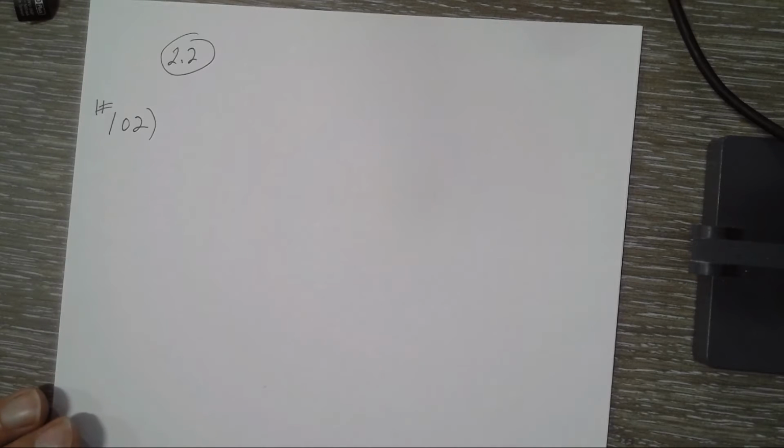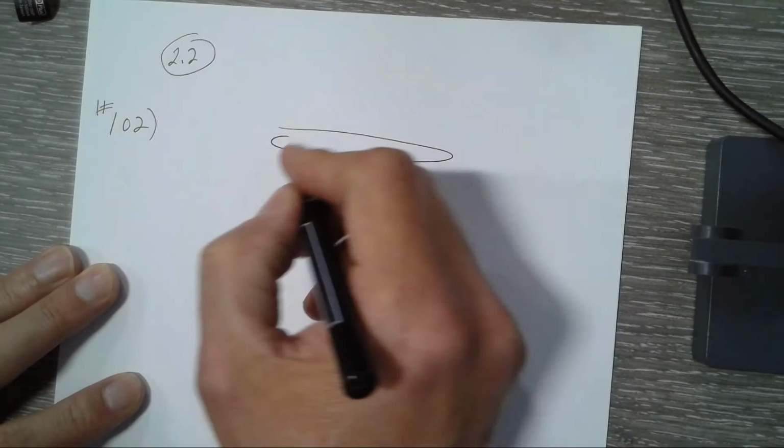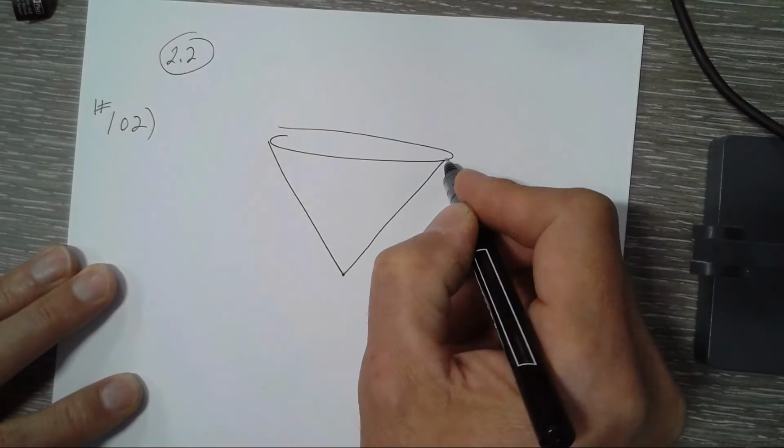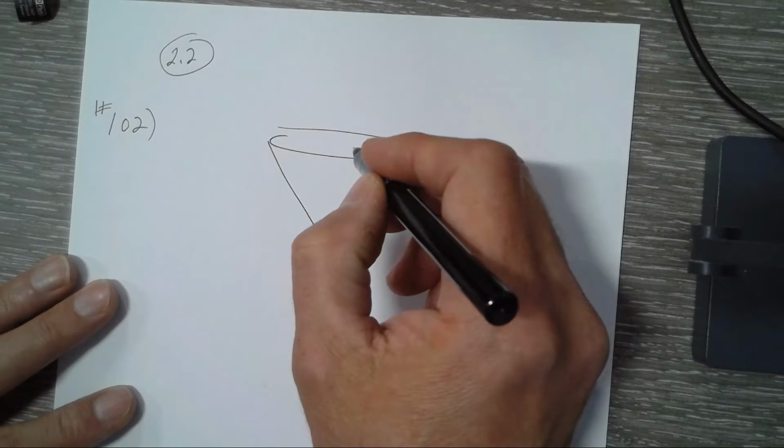2.2 number 102, volume of water. Water is flowing into a conical drinking cup with an altitude of 4 inches and a radius of 2 inches, as shown in the figure. This is another example of a problem that you will almost certainly see again in calc class. It was on the AP exam 2 years ago.